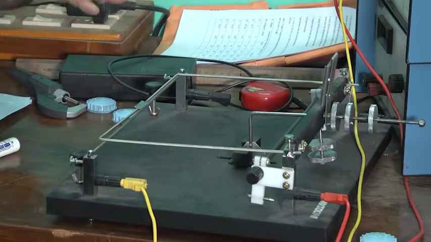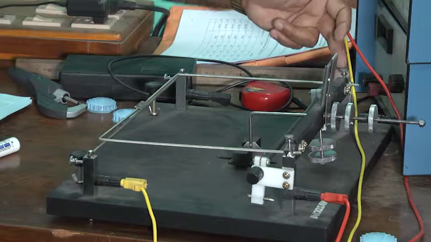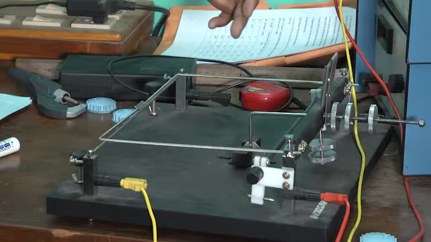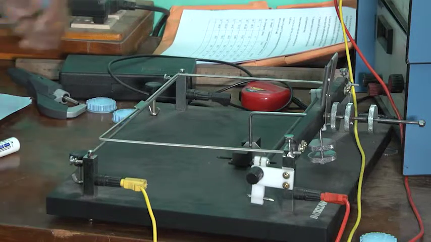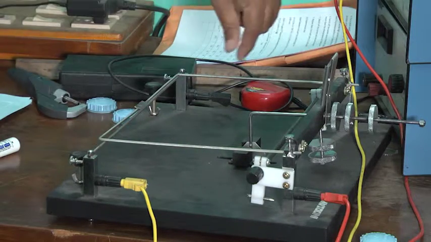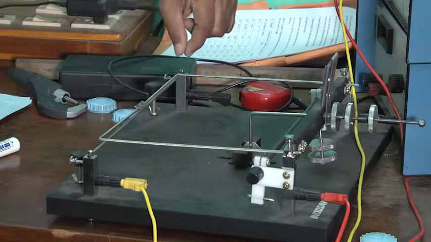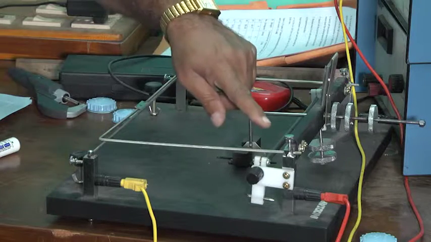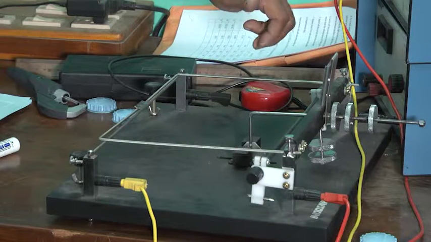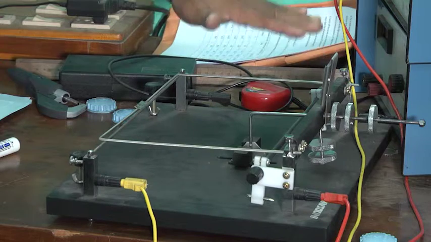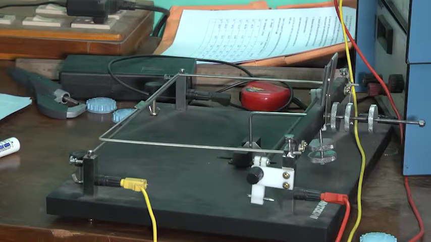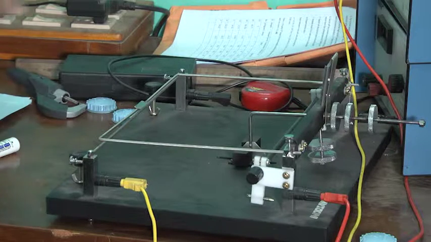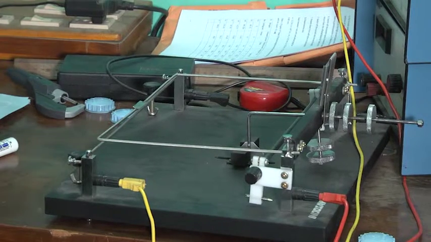Here we have a lever kind of arrangement. This wire is connected with these other two wires, and we have made the lever arrangement so that it can rotate or oscillate freely with respect to this axis.